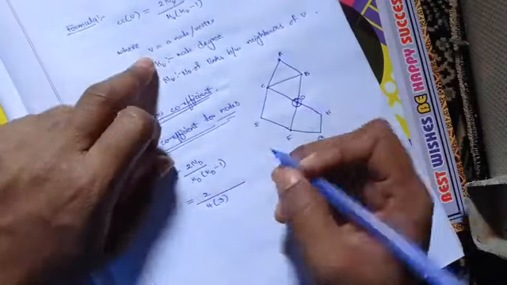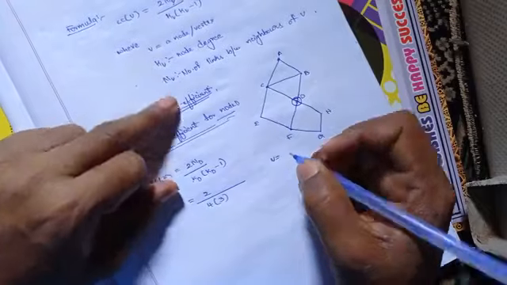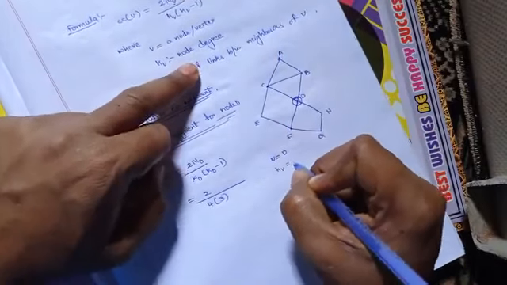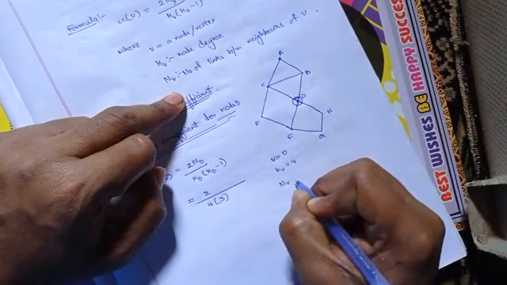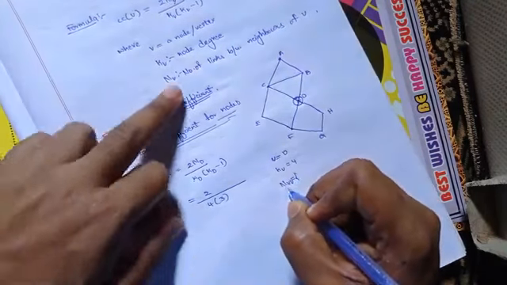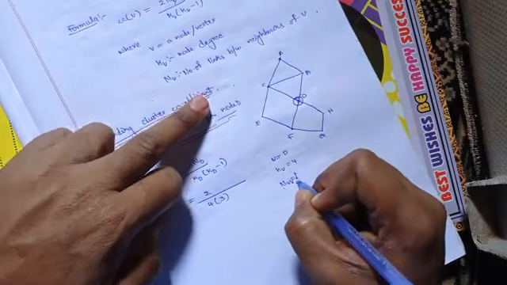Before doing that, just make the notations. So V here is D and KV, the node degree, is 4. And what is NV? That is the number of links between the neighbors.